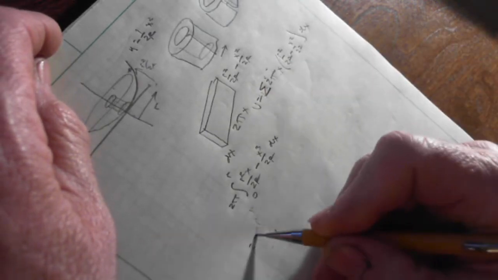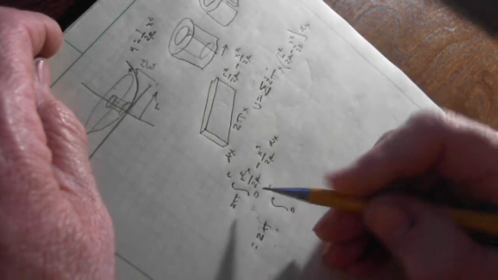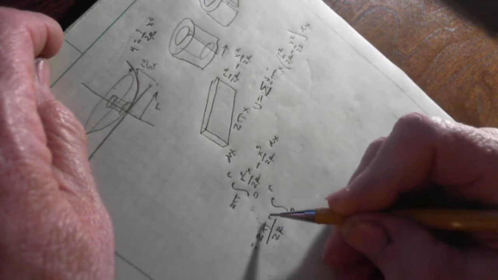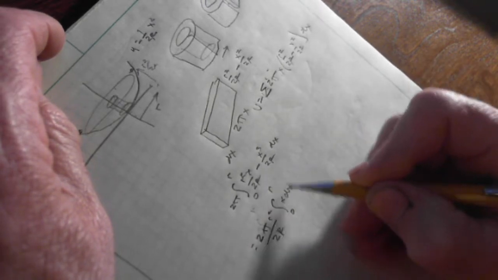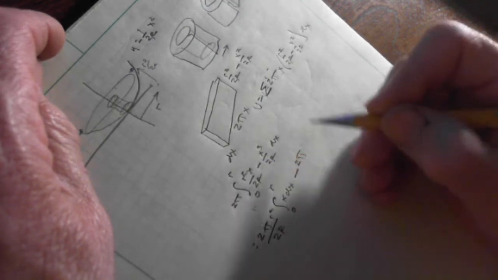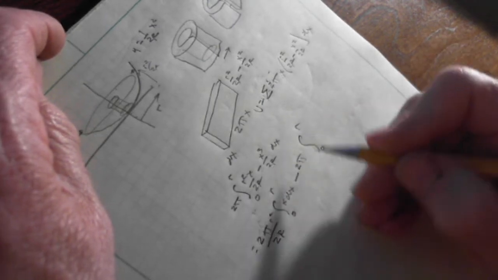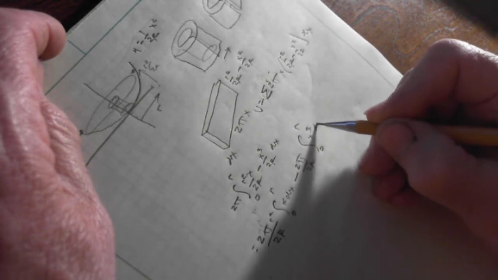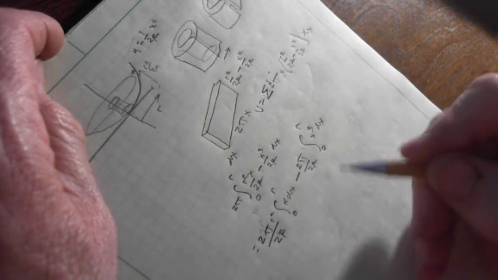Again, I got the 2 pi. I got the integral from 0 to r. The over 2r can come out, and the r squared can come out. Constant multiple rules, leaving me x dx minus 2 pi times the integral from 0 to r of over 2r of x cubed dx. I broke that into two integrals. Here we go. These integrals are really easy now.